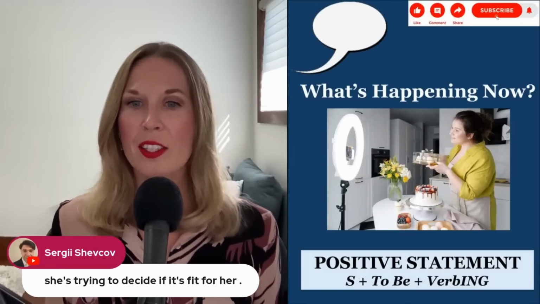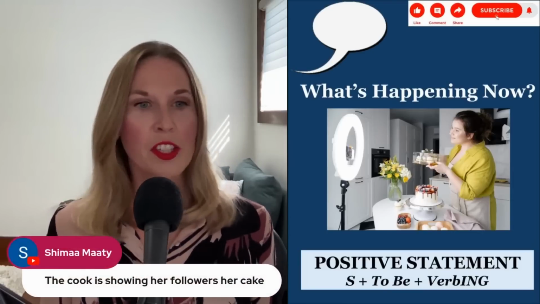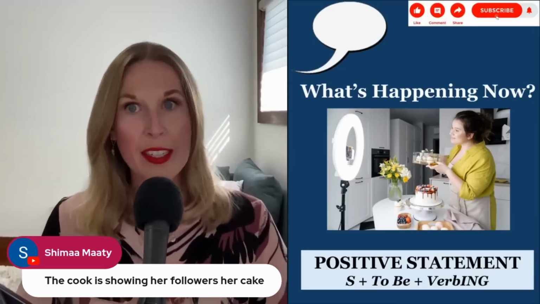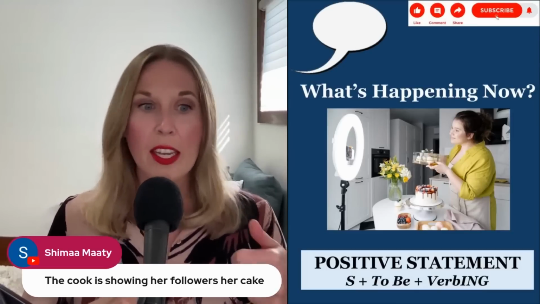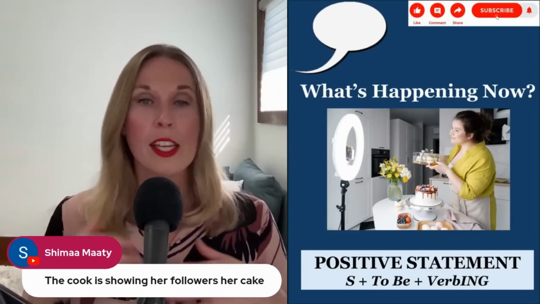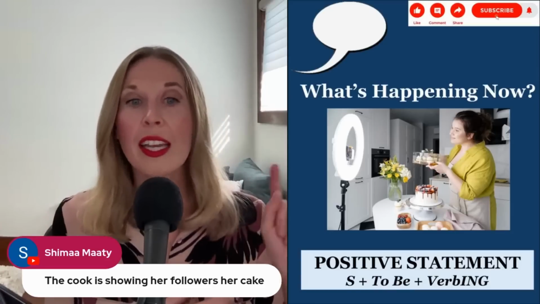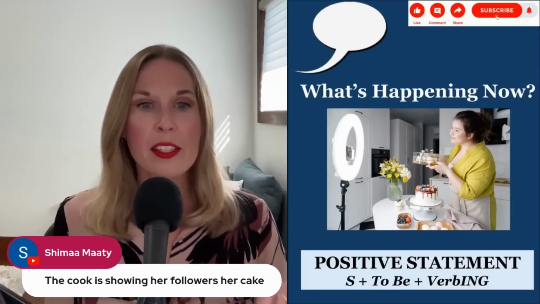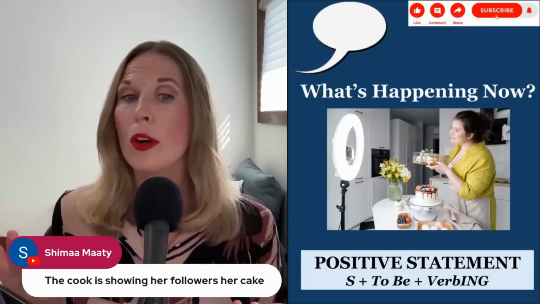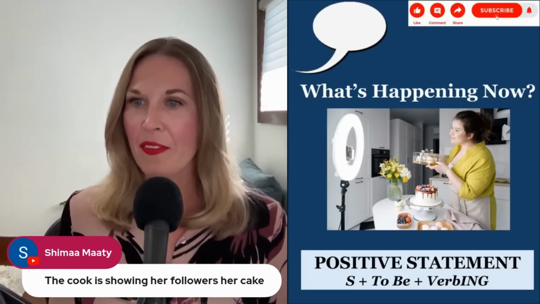All right, now let's go back to this image here. And Shima said, the cook is showing her followers her cake. Very nicely done because in this case, the subject is the cook. She represents the cook because as a profession, we can say she is a cook. So the cook is showing. Very nice. And you show someone something. She's showing her followers her cake. Very nice sentence, Shima. I love it.